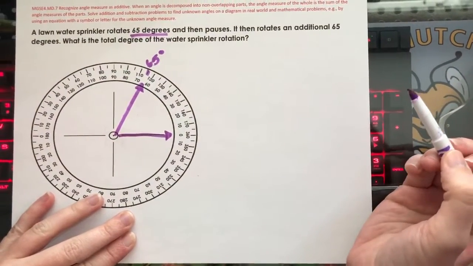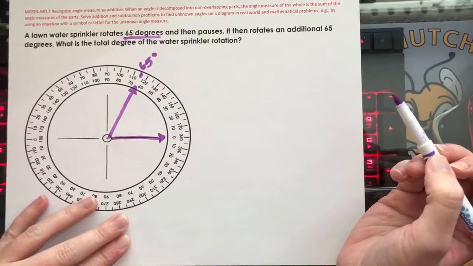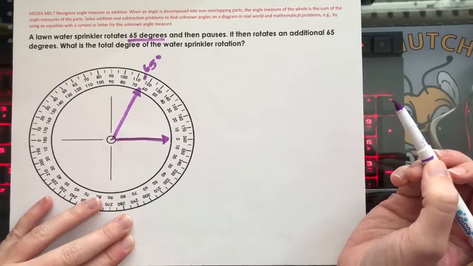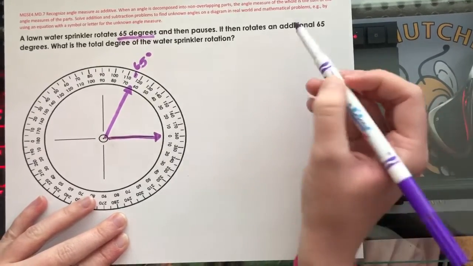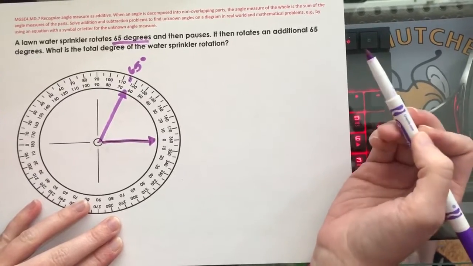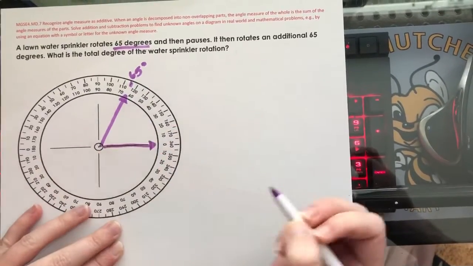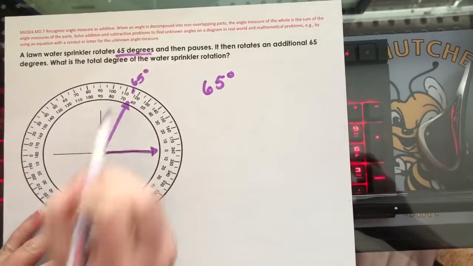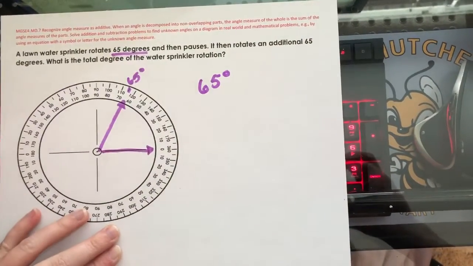Okay, so here's where I'm going to think about what operation am I going to be using? Is it subtracting from 65 or is it going up from 65? And if it's going an additional 65, then we know, oh, we're going to go up 65 more. We're going to continue to go. So I'm going to go ahead and write our 65 degrees that we know that we went the first time.